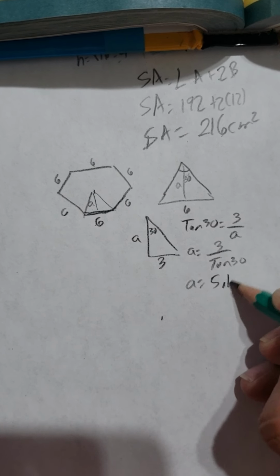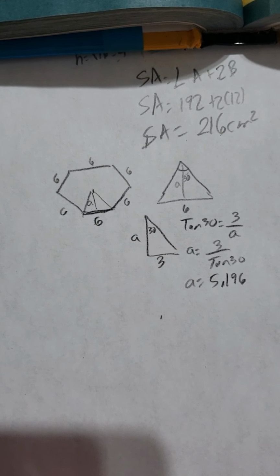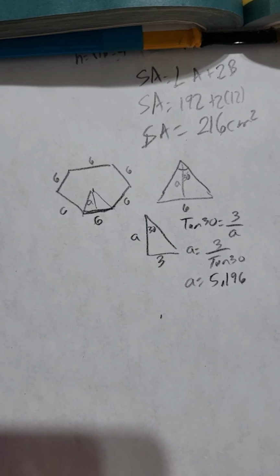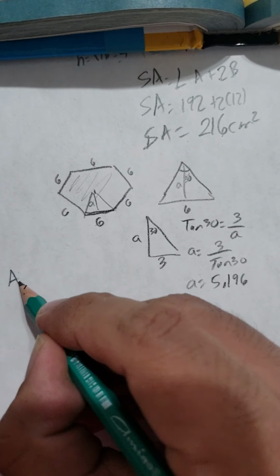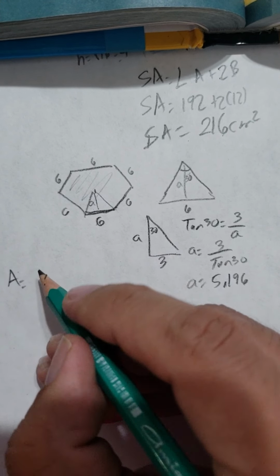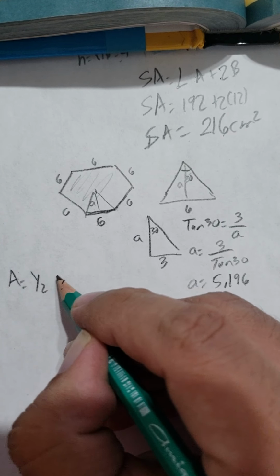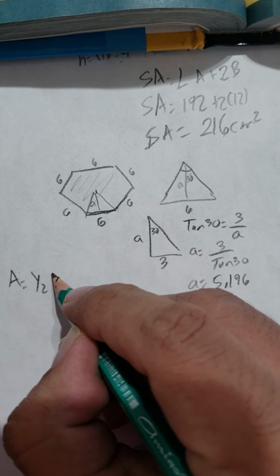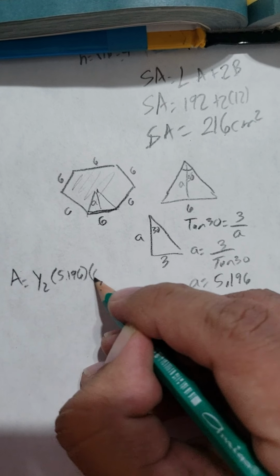I will keep it in decimal. Now, here we have the answer. It is 5.196. That is the apothem. With that information it is enough to find the area of this base. Remember, we have 2 bases here. Remember, the area of the polygon is made of triangles with a height of 5.196, multiplied by the base. Remember, this is a triangle, the base is 6.